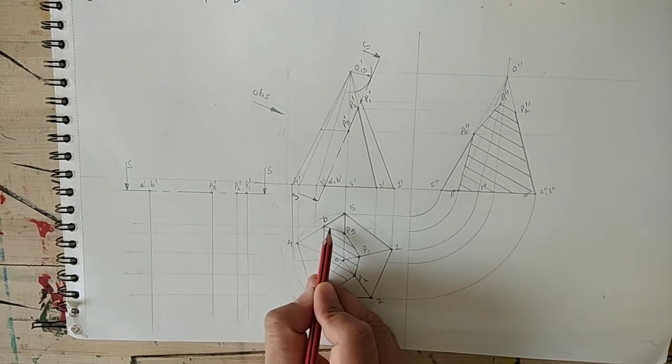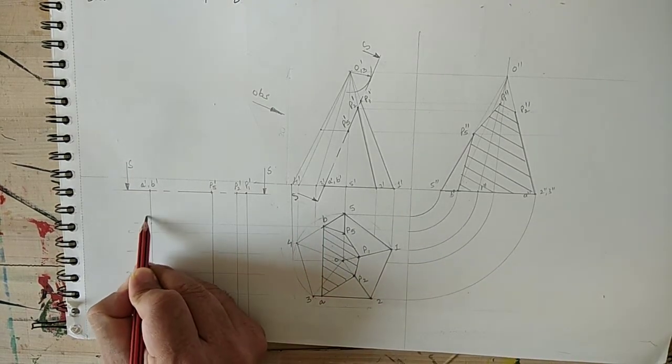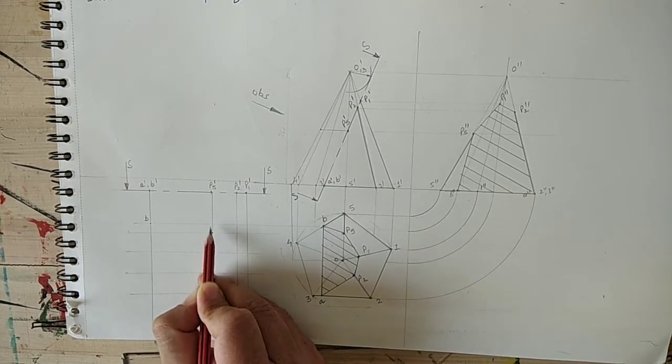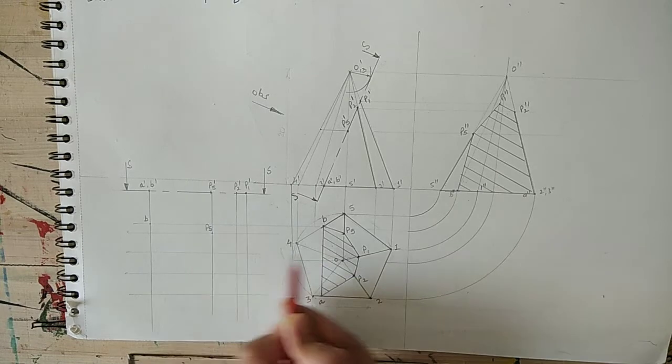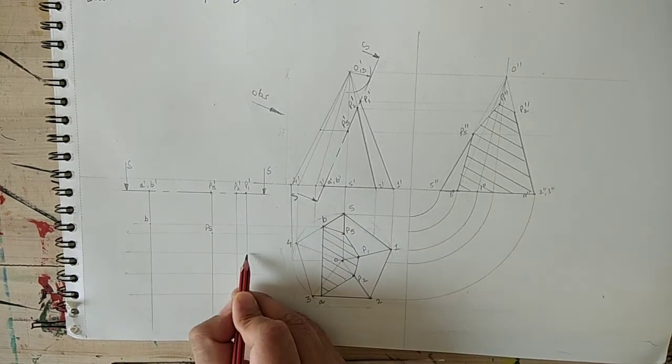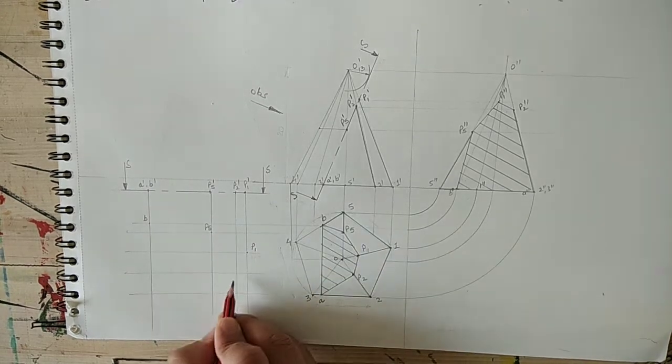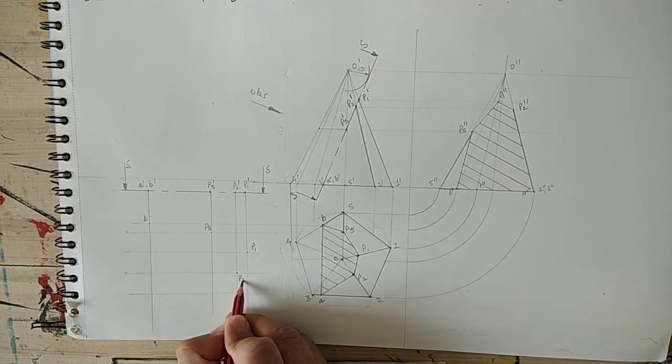So this is B and this point is your B. P5, this point is your P5. P1, this point is your P1. P2, this point is your P2.